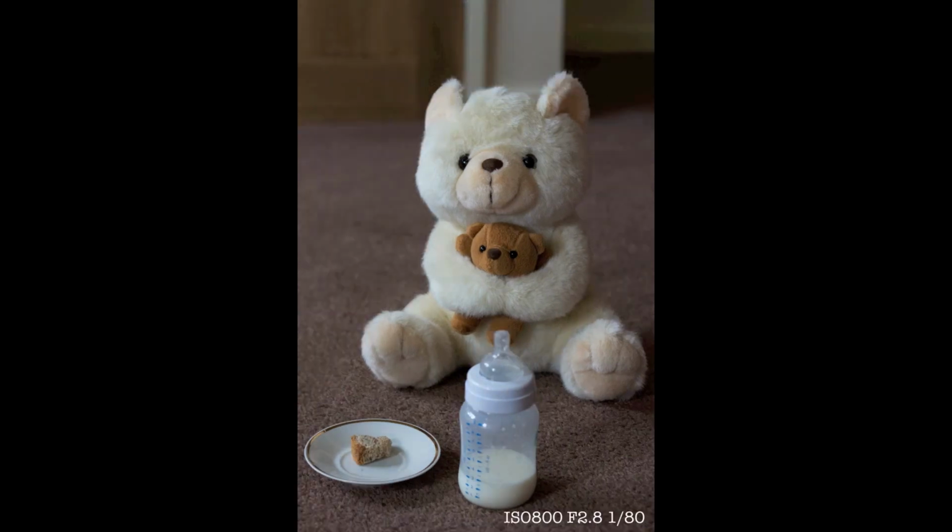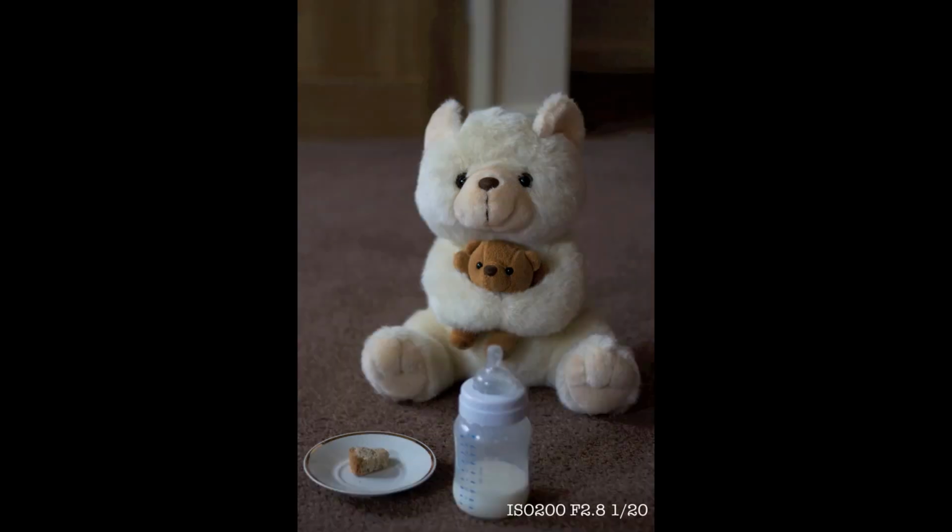Let's do another test. I'll keep the aperture at 2.8 because it's a good one. Now I'm going to reduce the ISO from ISO 800 to ISO 200. If I reduce 800 by 1 stop, I obtain ISO 400. By another stop, ISO 200. It means that I reduced my ISO by 2 stops. I didn't change my aperture, so I need to slow my shutter speed by 2 stops as well.